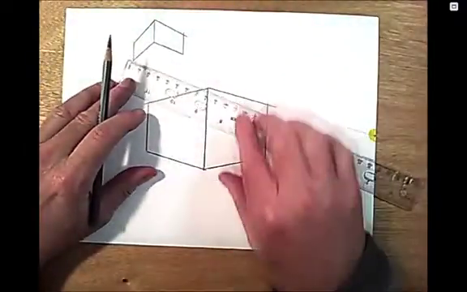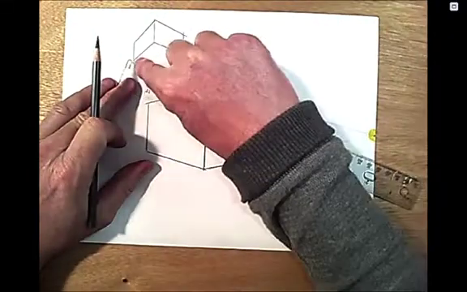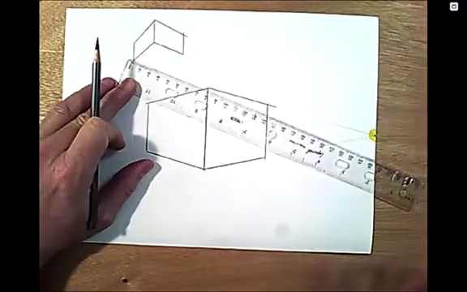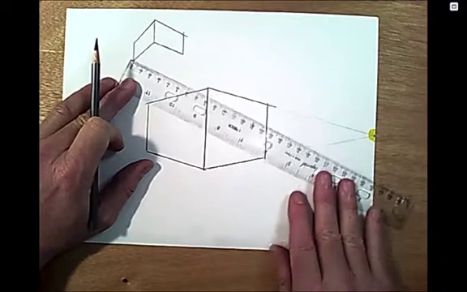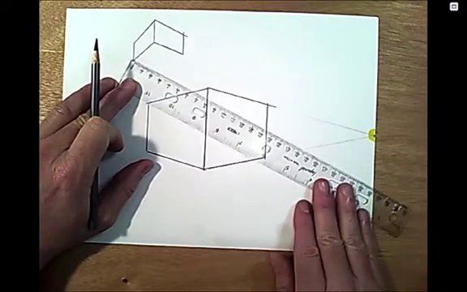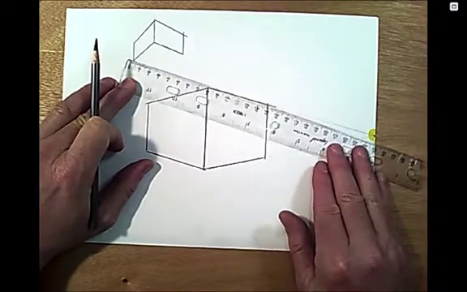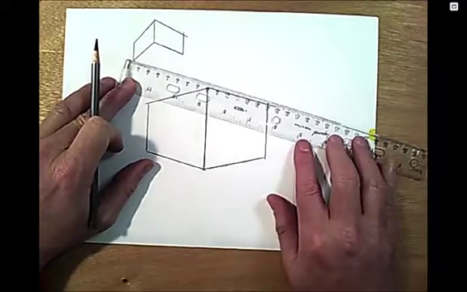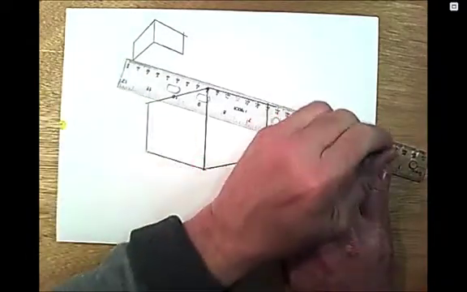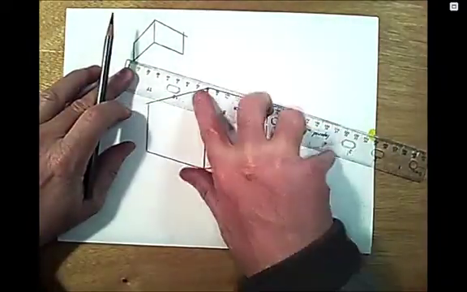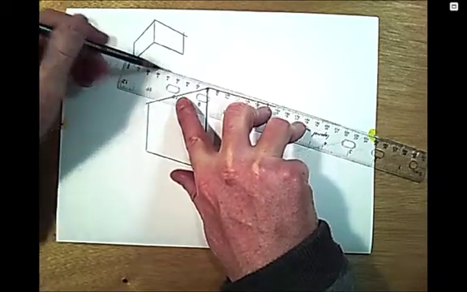So here we are. I line my ruler up right there. And then to find that angle, do I move it this way? No. Yes, yes, yes. Perfect. I'm right there at that vanishing point. So there I am. And I'm just going to cross it.